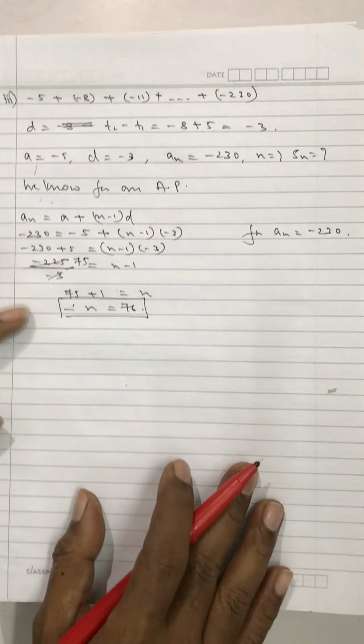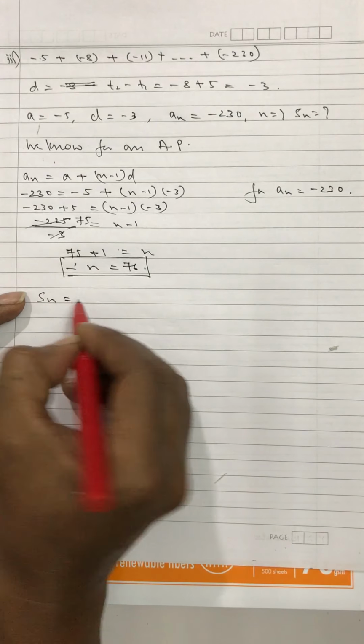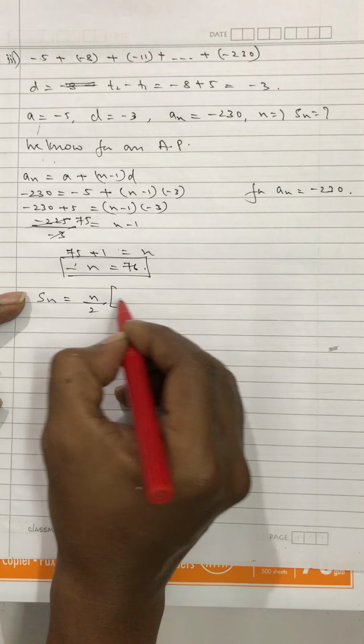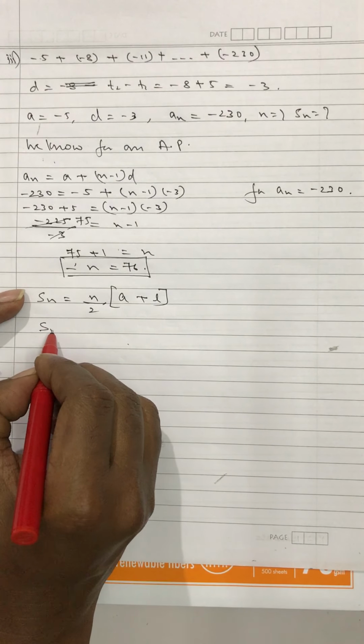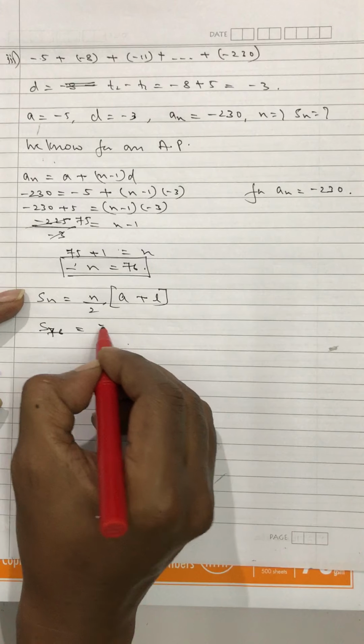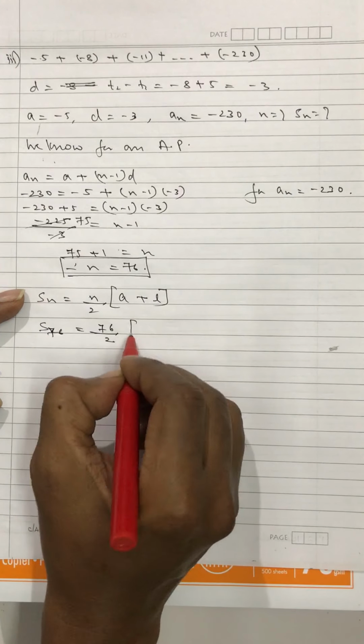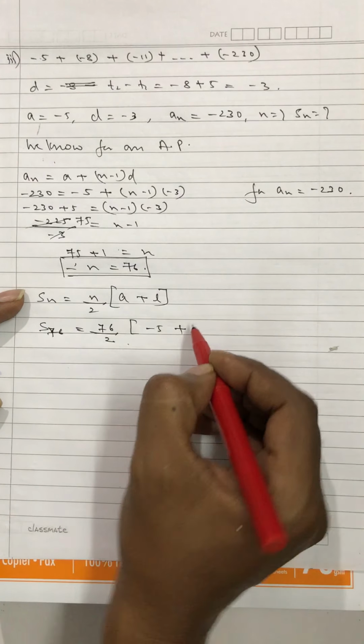So we have got n is equal to 76. So now n is 76, a is minus 5 and the last term is minus 230.